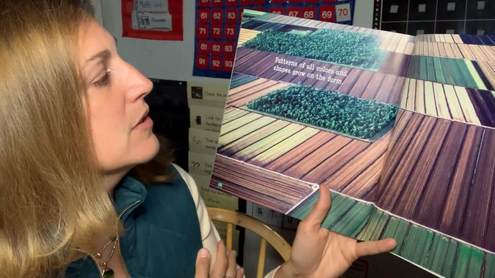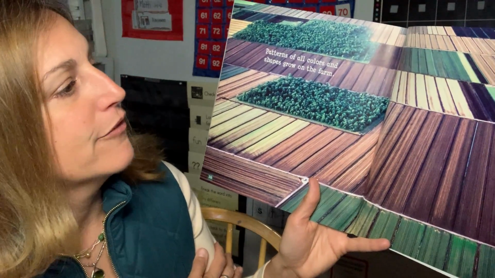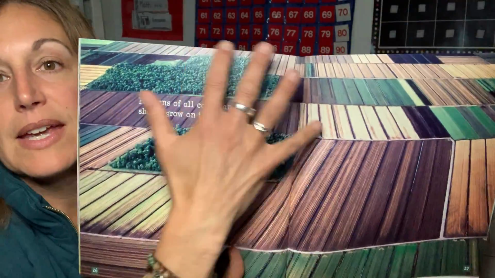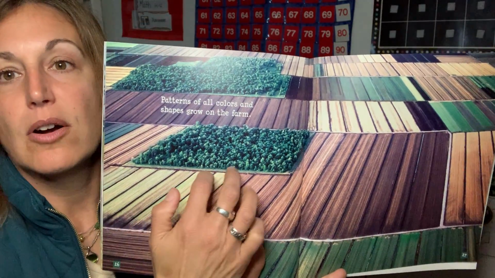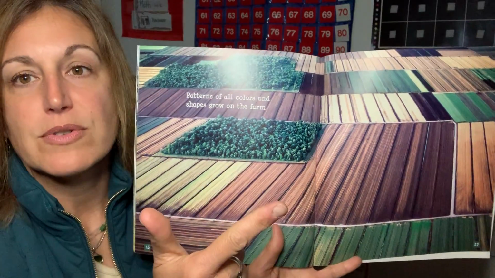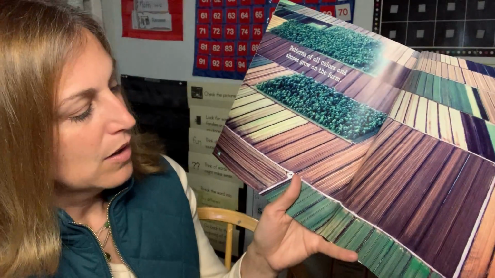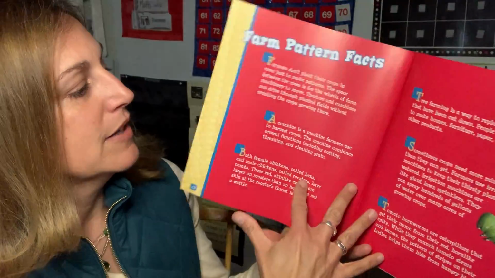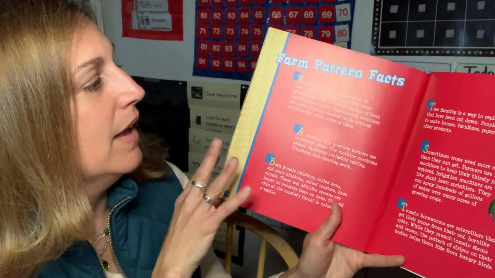Patterns of all colors and shapes grow on the farm. So you can see, looking at the fields, how we see all kinds of different patterns going on based on how the grass grows, whether or not the grass is dried out, what the crop is. Very interesting. All right, the end.